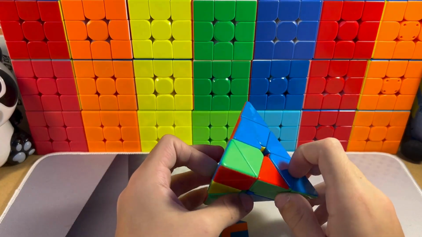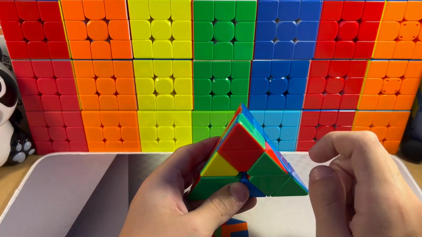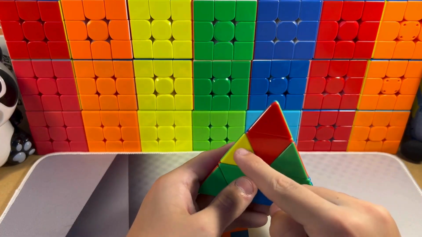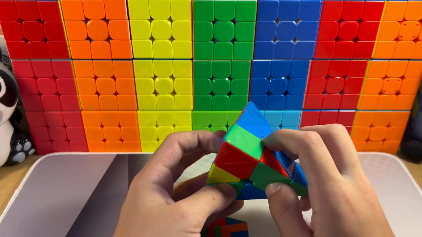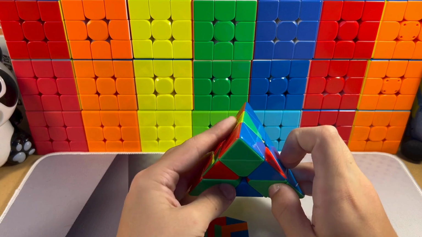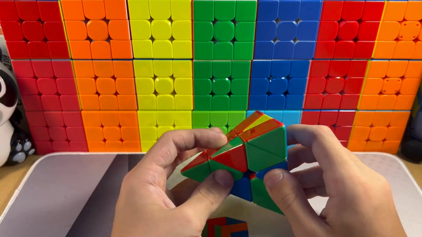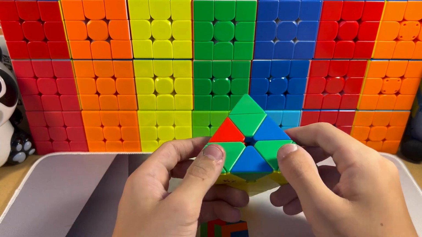So this one is almost the exact same as the last one, but the flipped edge is now on the right, and your piece that has to go in the slot is on the left, and it's still facing you. So how you're going to solve this is, again, we're going to put the edge that goes in the slot in the back, and we're going to use this algorithm.